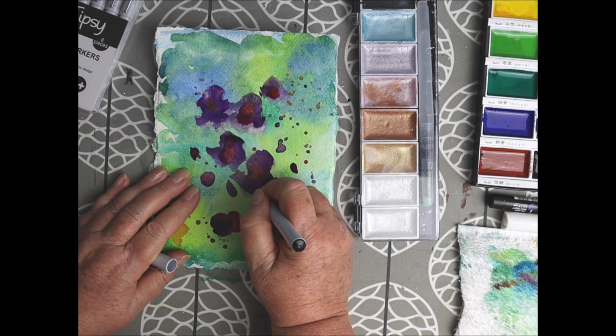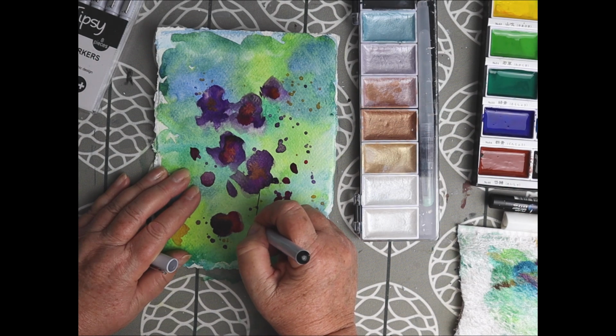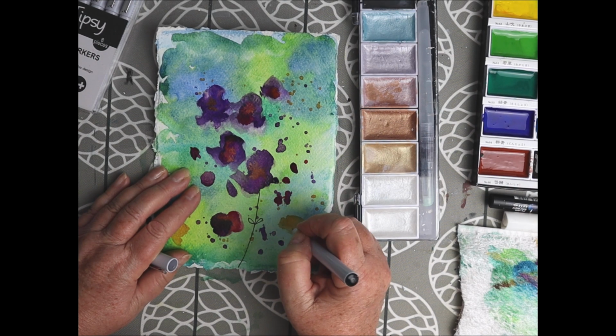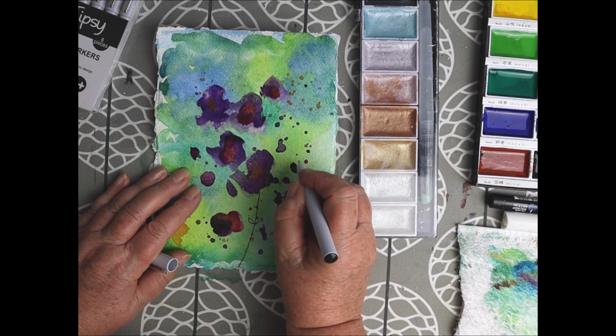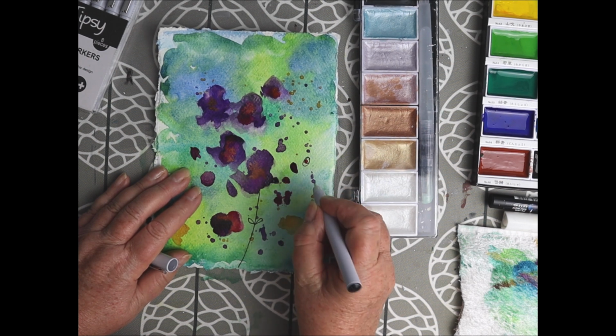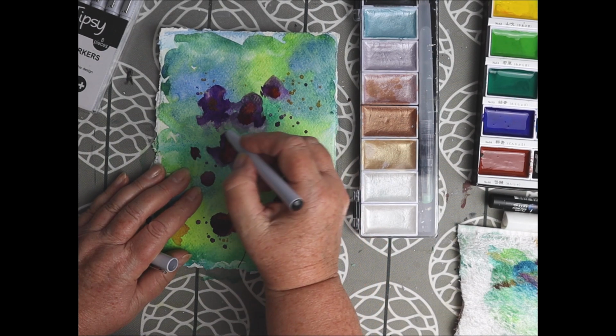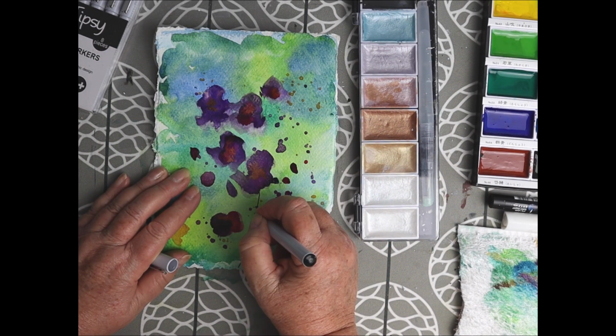Could always have black stems, couldn't we? And black leaves. And these little ones I could do with black. Let's just try a black one up here somewhere. And black leaves.